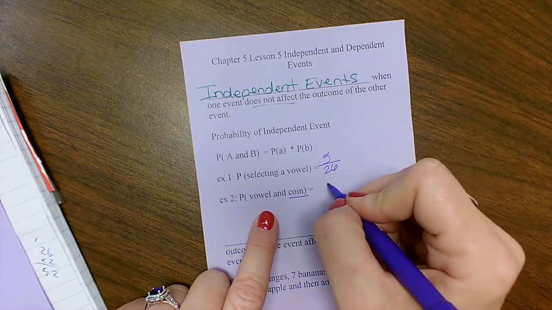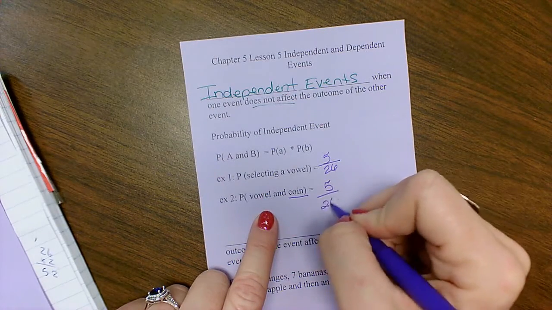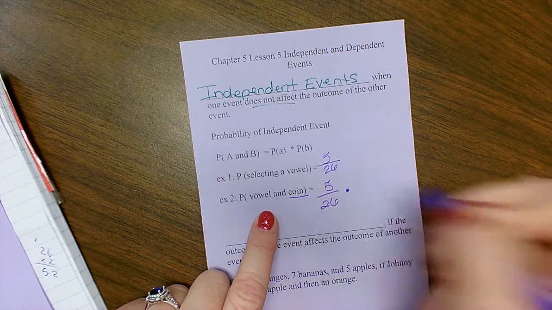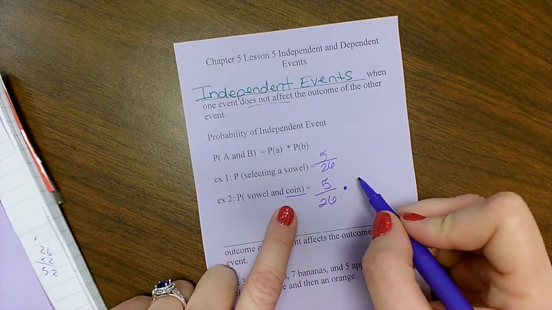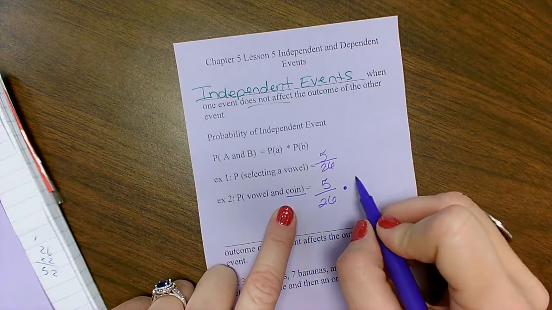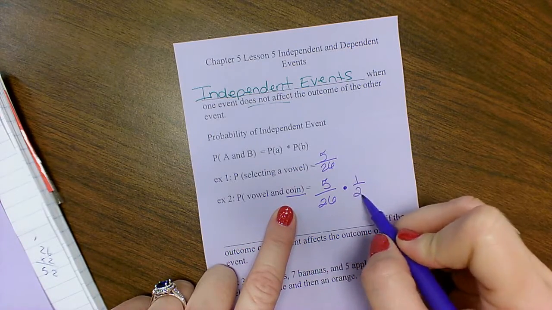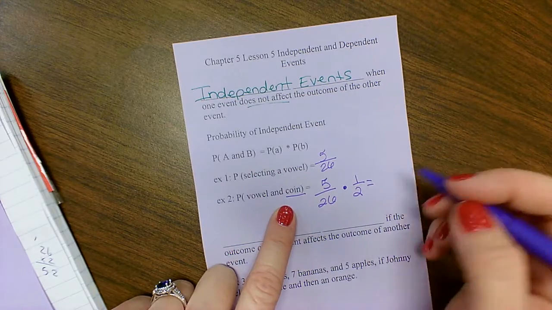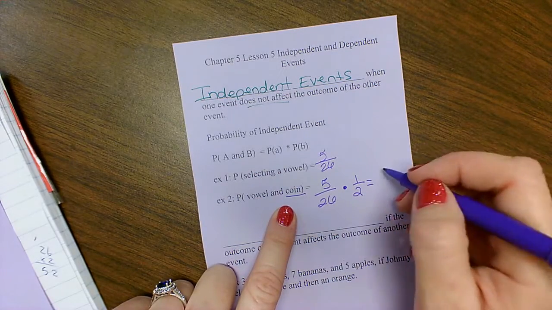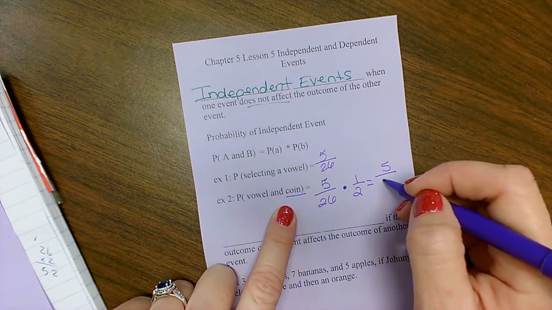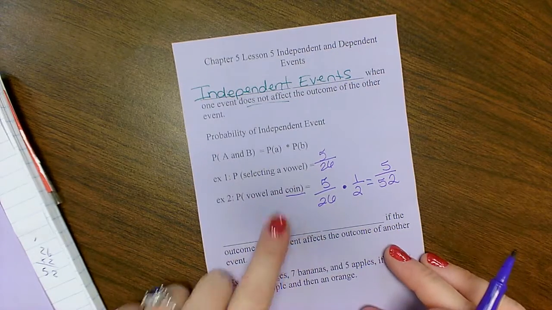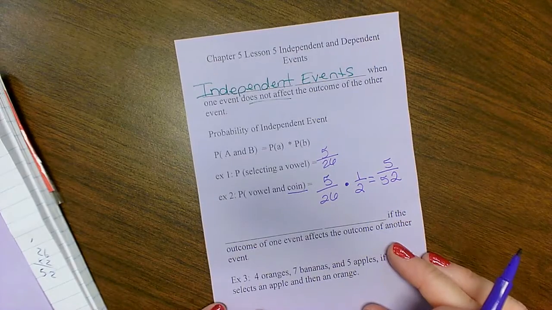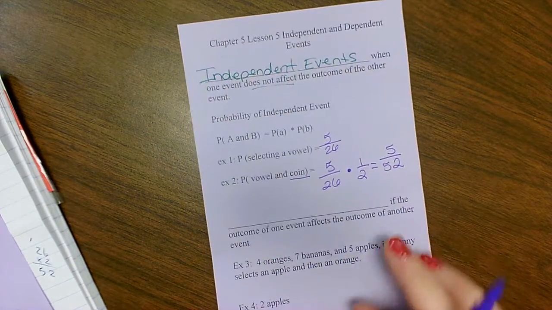So the vowel is going to stay 5 out of 26, but then we're going to have to multiply that by the coin. And so the coin has 2 sides, so it's going to land at a 1 out of 2. Can't land on both. So you multiply straight across, and you're going to get 5 over 52. Those are independent events. Nothing affected the other one.